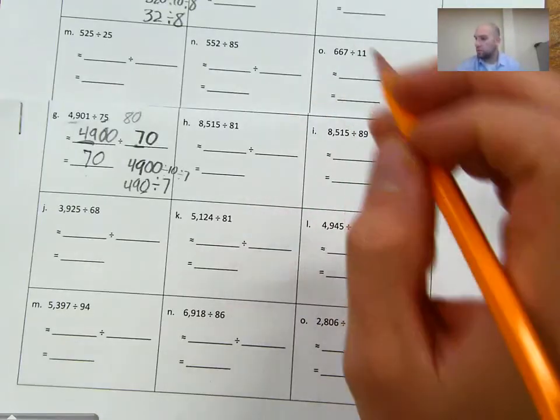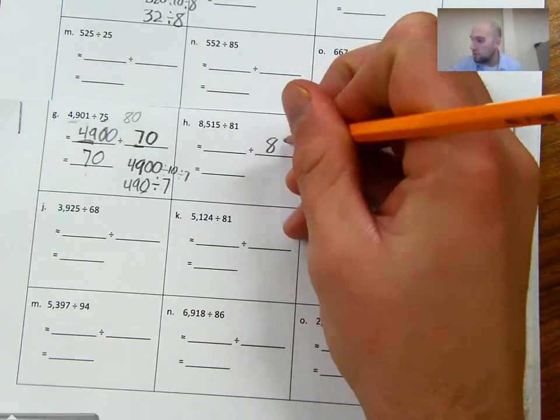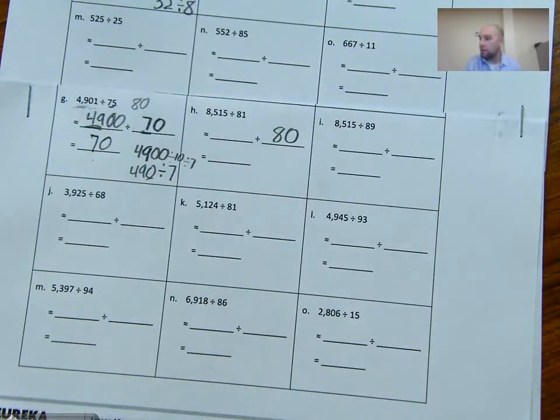Let's look at letter H. We have 8,515 divided by 81. 81 is close to 80, so I'll go to 80 with that one. And then I have 8,515. I could round that all the way down to 8,000 if I wanted to. I could get a close enough estimation. I know 8,000 divided by 80, it would be 8,000 divided by 10, which would give me 800. And then I would divide by 8, and I would get 100.